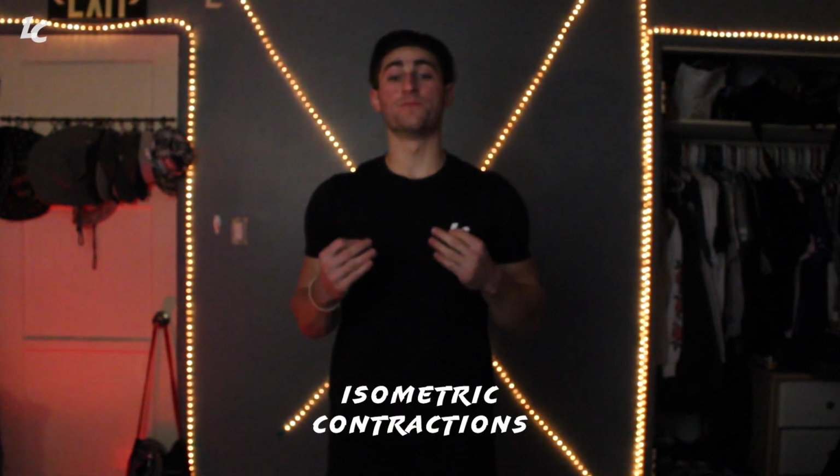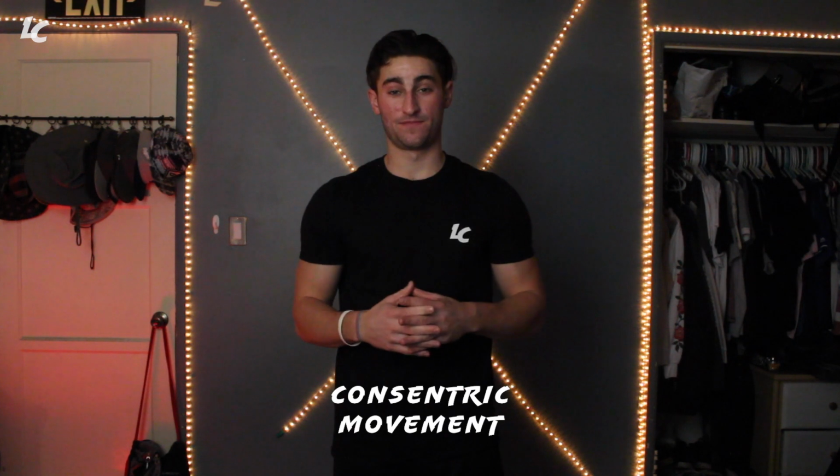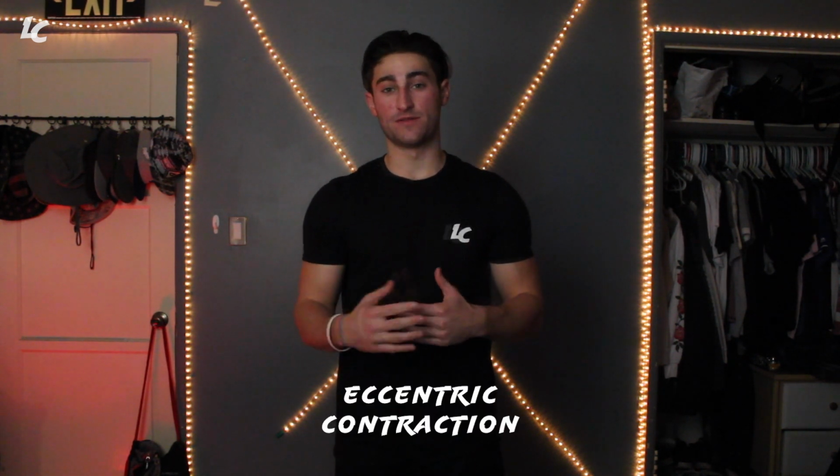First, we have our isometric contractions, which is when our muscle doesn't lengthen at all. So, there's no stretch in it. Our second one is isotonic contractions, which is where our muscle lengthens and shortens as well. In order for it to shorten, that is called the concentric movement. And when it lengthens, it's called the eccentric movement.